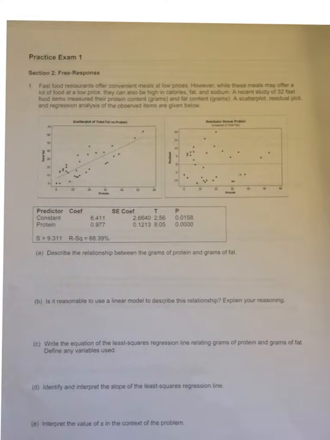So for the exam, you can count on at least one question in the open-ended part that has to do with a least square regression line. That's what we're looking at right here. Now in this case, we're looking at the relationship between protein and fat in fast food items. So it looks like there is a relationship. As the protein goes up, the fat also goes up.